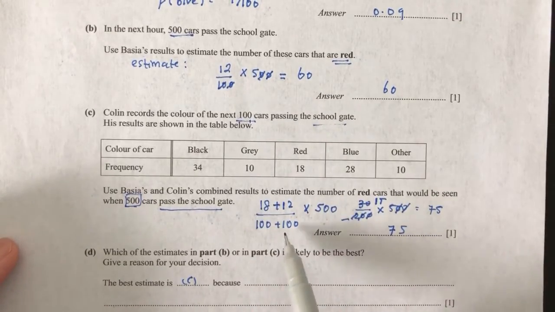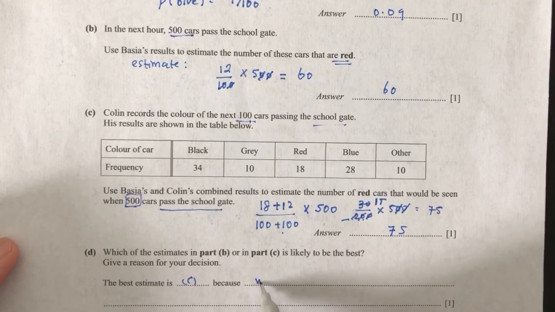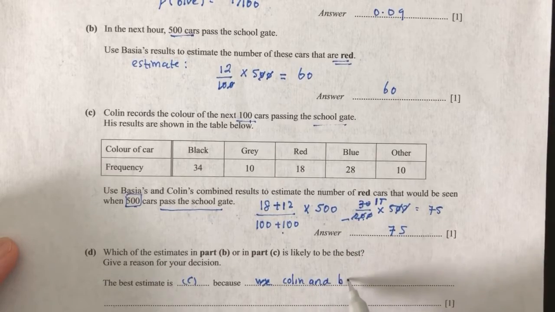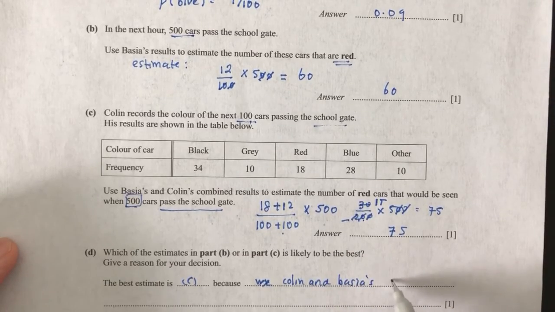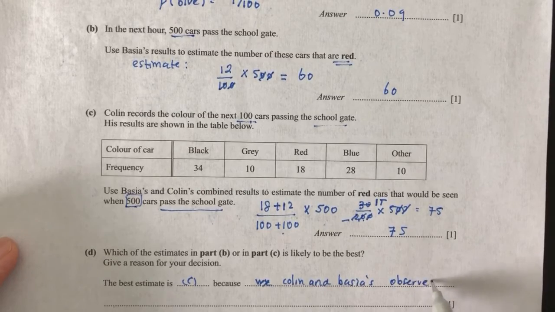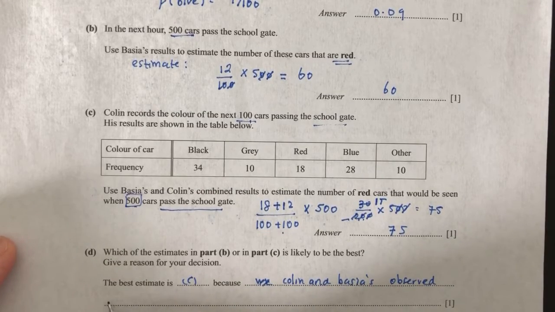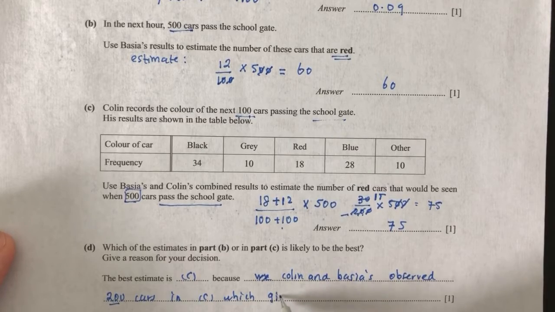So basically we have more cars because Colin and Basia observed 200 cars combined. So they combined observed 200 cars in part C, which gives a more accurate result.